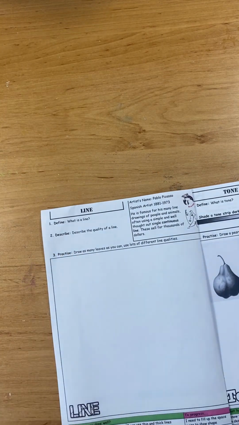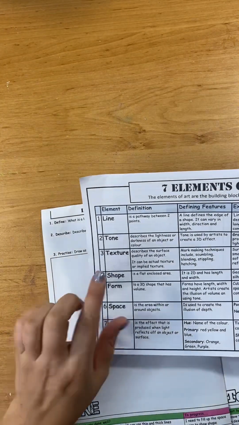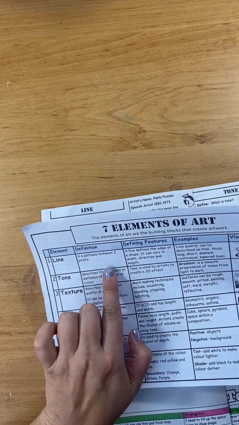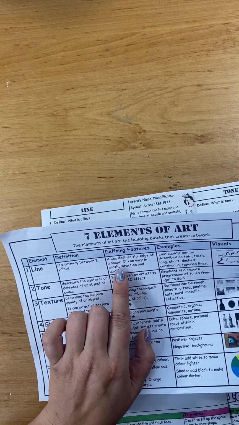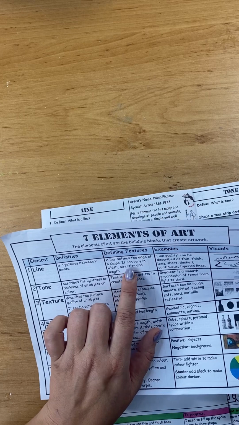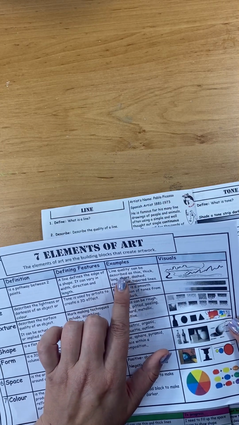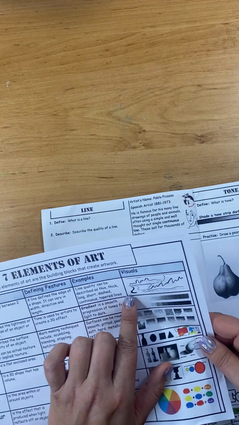So what is the definition of a line? Now I'm going to put this on Inspire for you to have a look at. So the definition of a line is a pathway between 2 points. That should sound quite familiar. We've been doing this in lesson. So defining features. A line defines the edge of a shape. It can vary in width, direction and length. Examples. Line quality can be described as thick, thin, long, short, dashed, continuous, tapered lines.